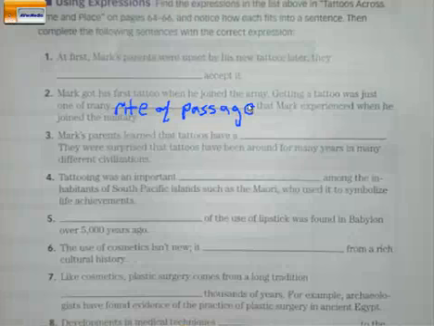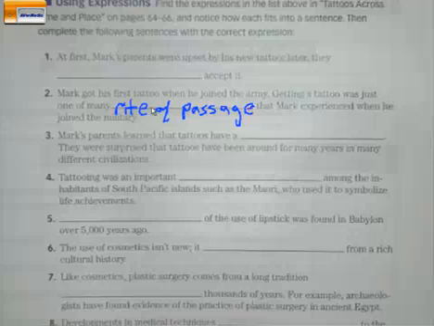Many rites, of course, because many here, many rites of passage that Mark experienced when he joined the army.